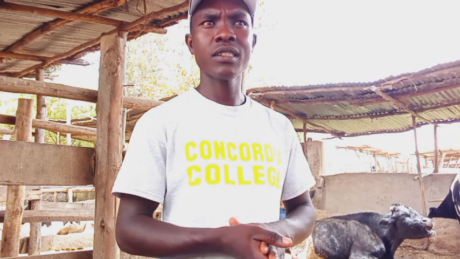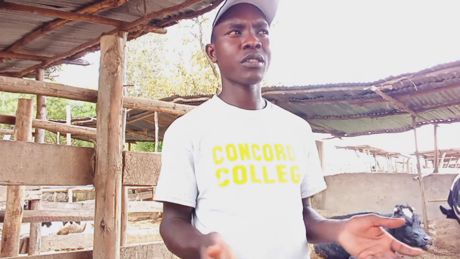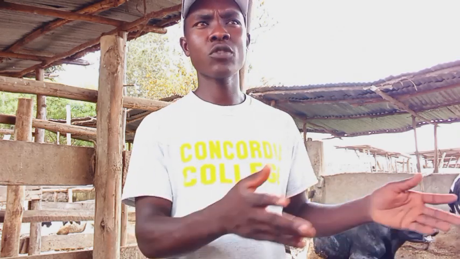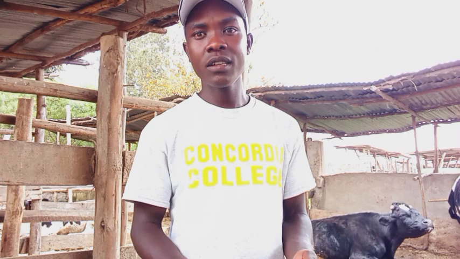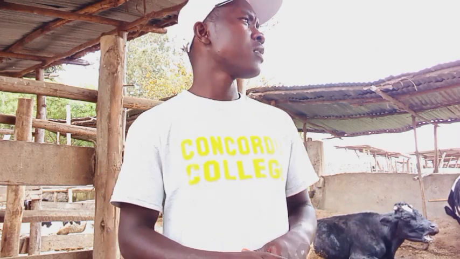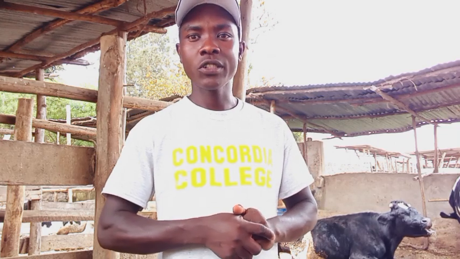So once you plant your own feed, remember you are reducing the production cost. So I can advise most farmers, please try to look for a piece of land, plant your fodder, prepare it very well, give it to your animal. By doing that, you'll be reducing the production cost.